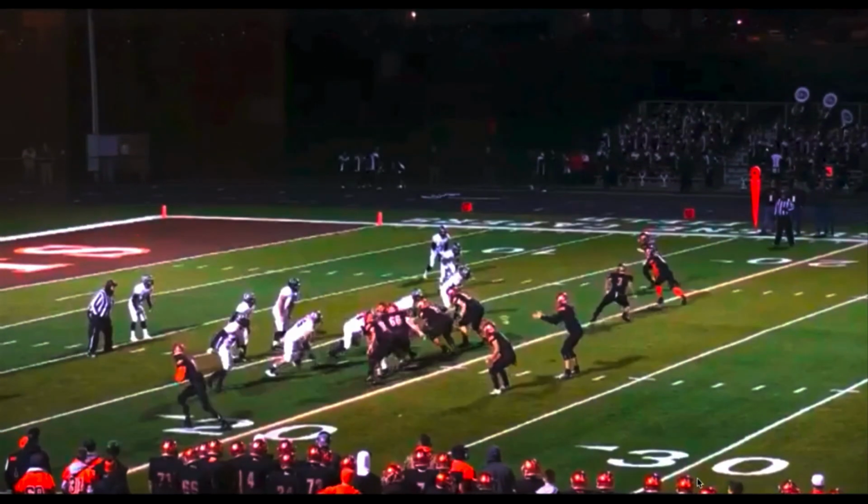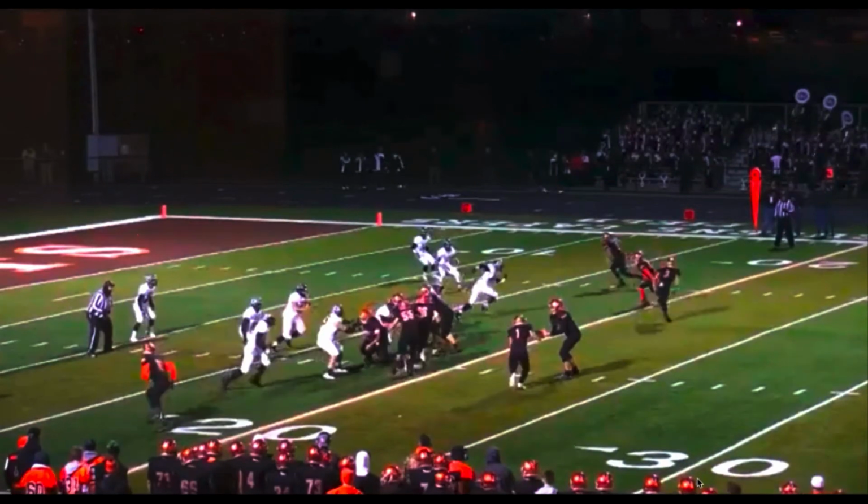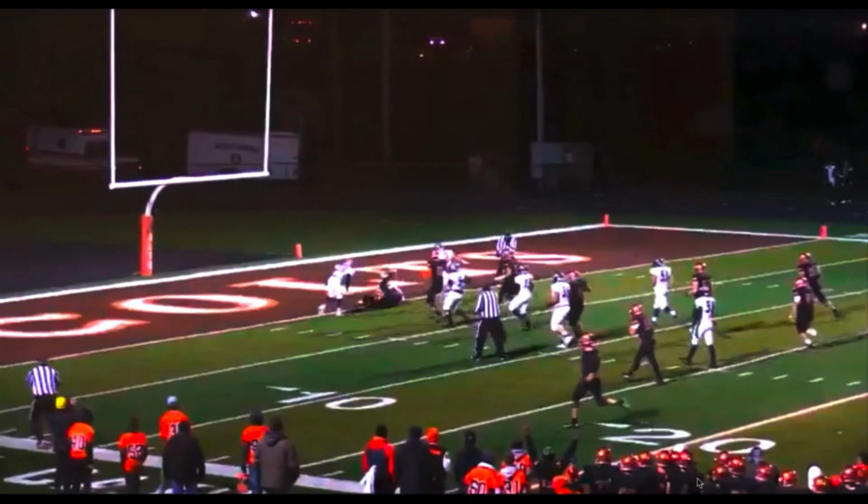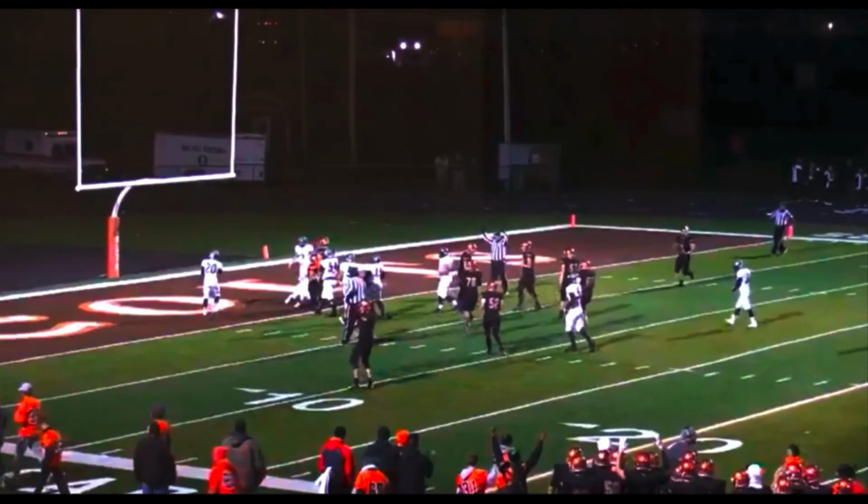You get a pancake out of the kicking out guard. 66 pancakes at defensive end. Good job.